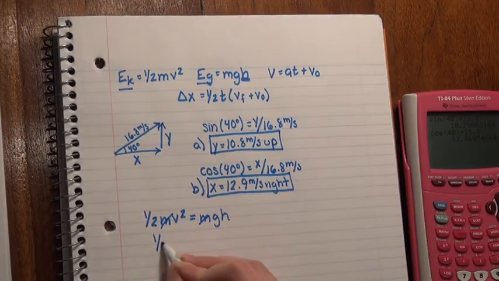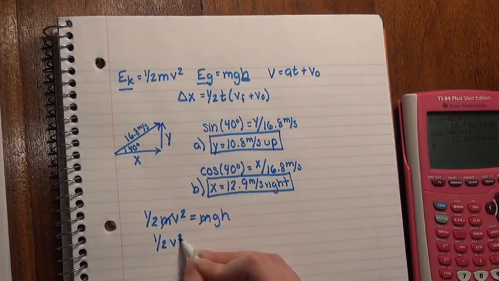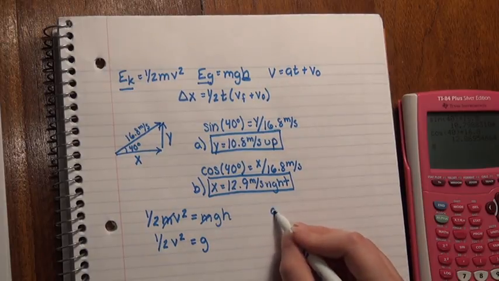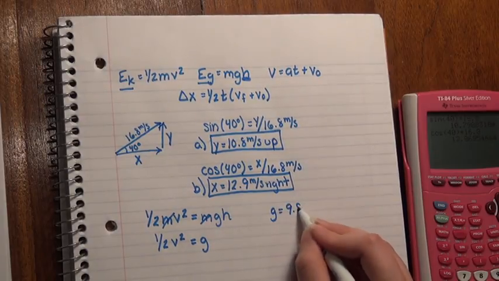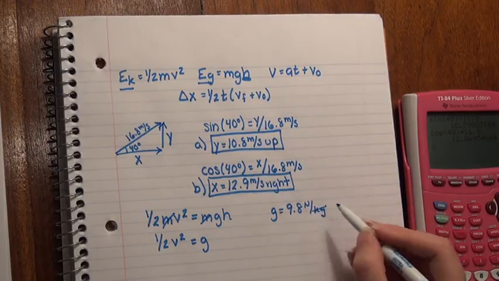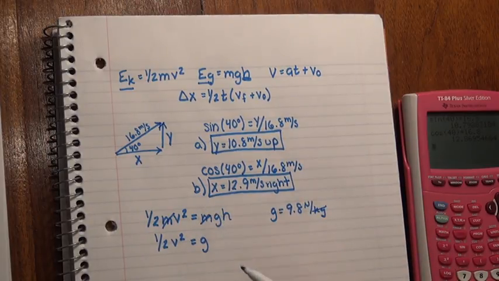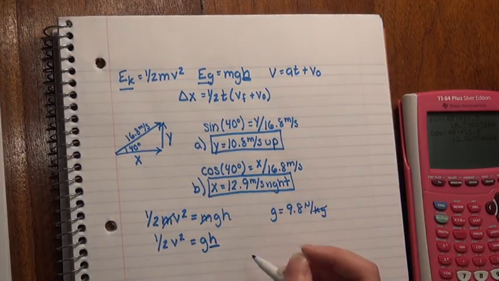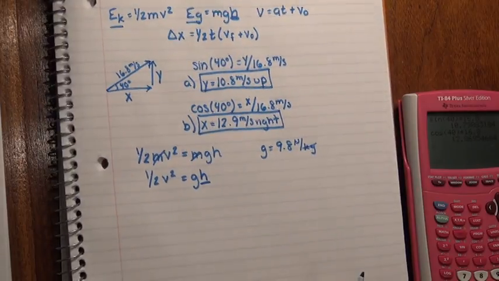So now we can rewrite our equation as 1/2 times the velocity squared equals G times H. Well, we should make a note over here, G is equal to 9.8 newtons per kilogram, although we can ignore those units now since we have lost our mass, and mass would be in kilograms. So we can ignore the kilogram units. And H, of course, is what we're solving for.